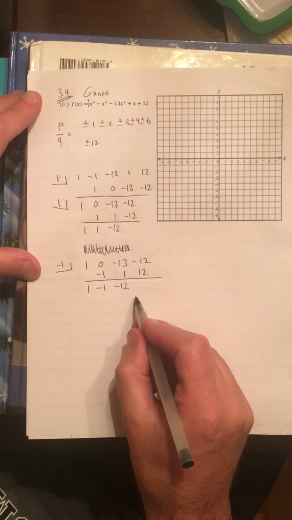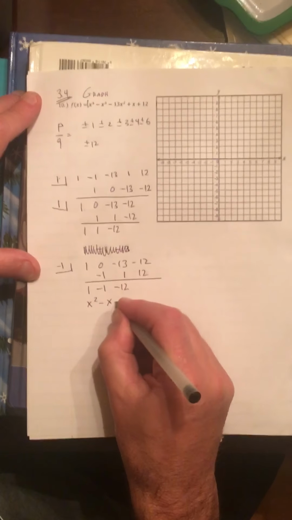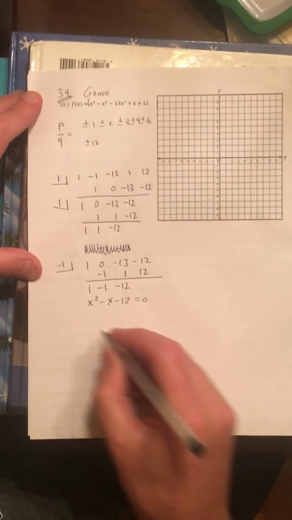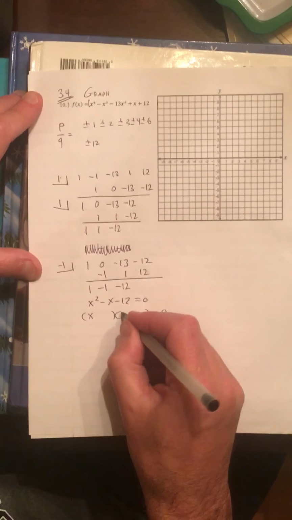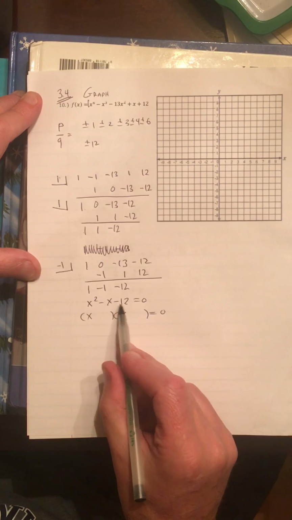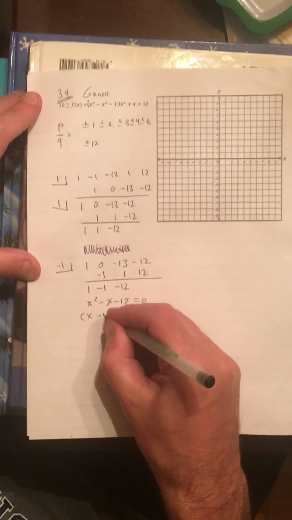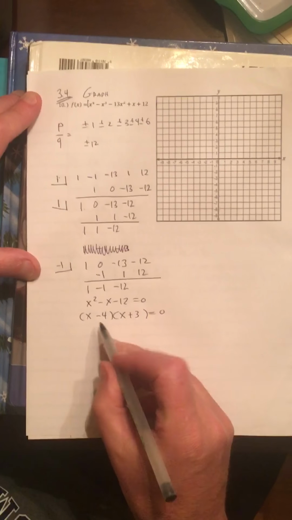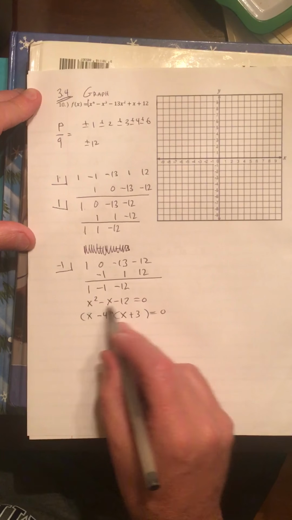So now this is beautiful. We're left with x squared minus x minus 12 equals 0. And this will factor nicely. x and x. Now, you've got a negative 1 here, and it has to equal 12. So negative 4, positive 3 will give you the required factoring.